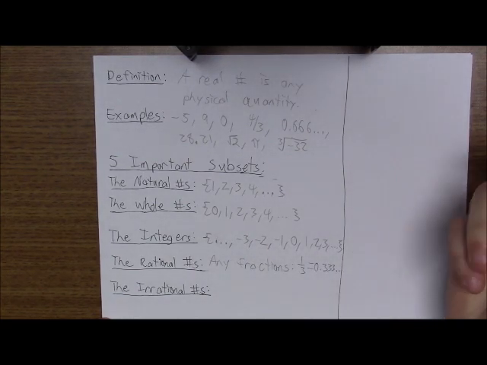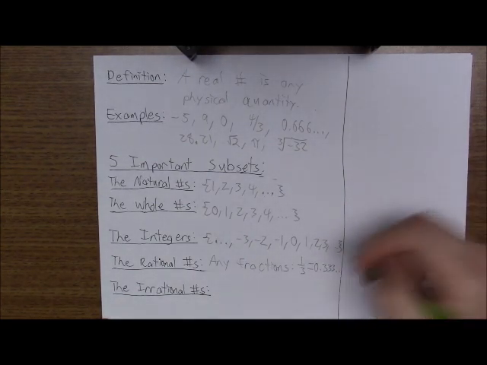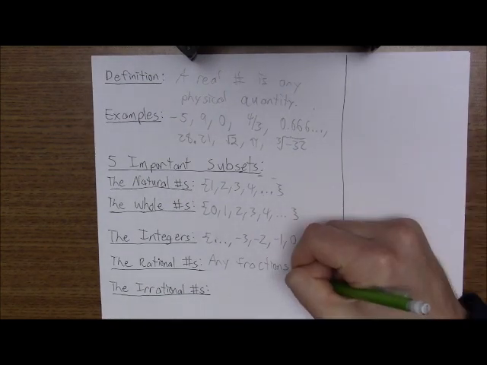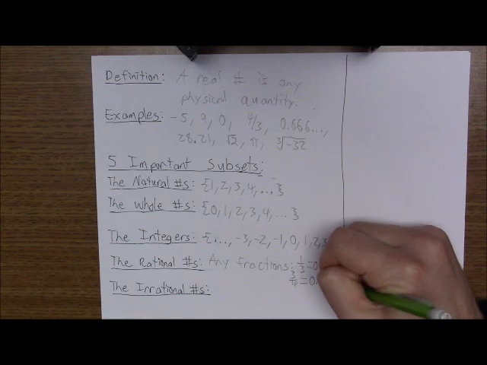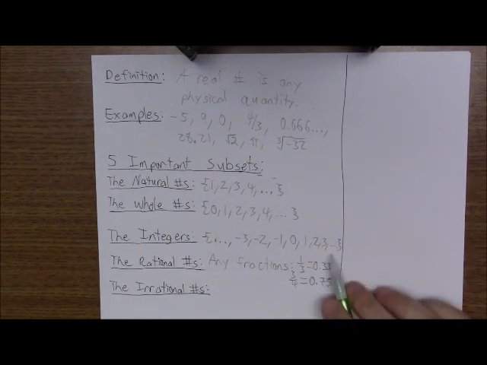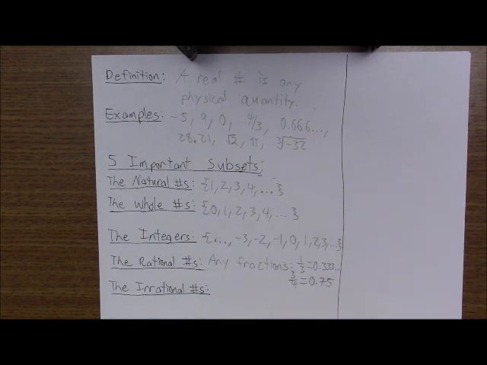And it could also be terminating decimals, such as 3/4, which is 0.75. But you notice here, all rational numbers either repeat or terminate in their decimals.